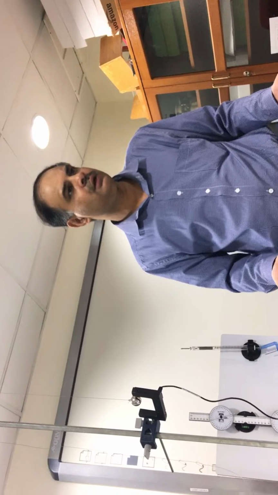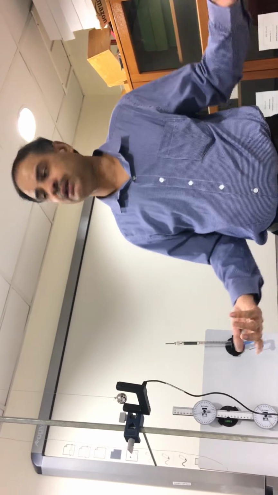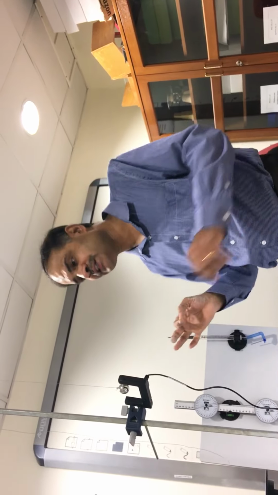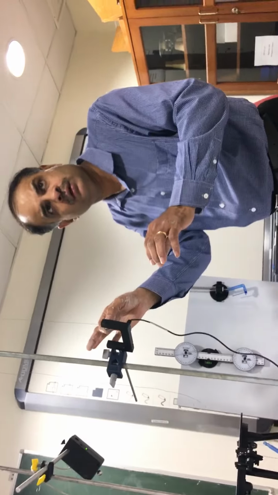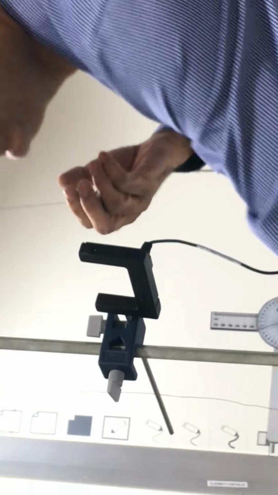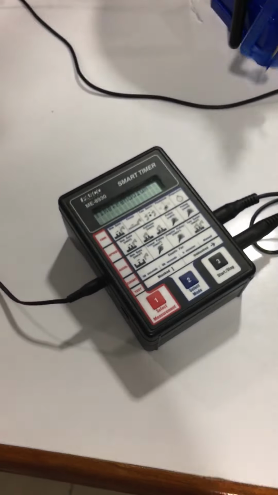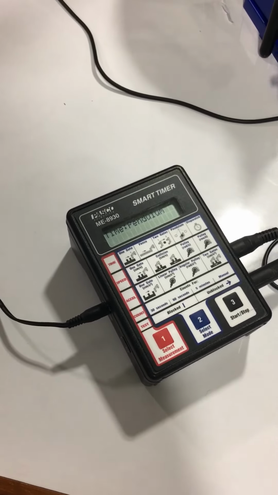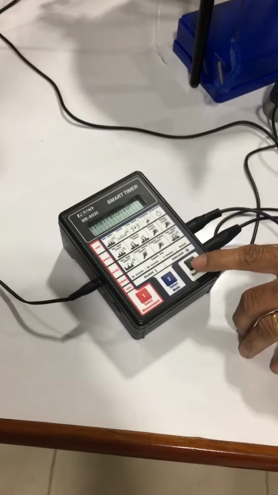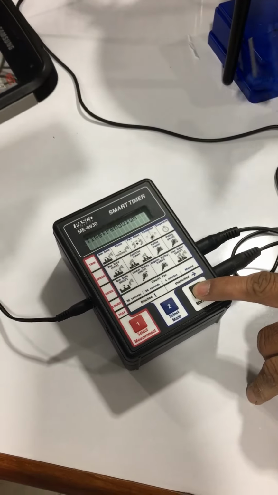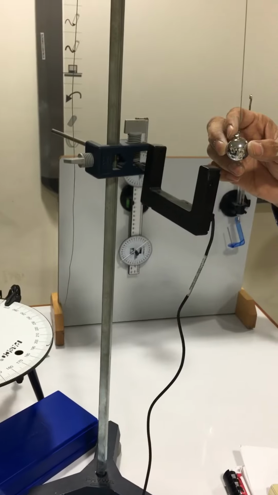I said, what is this? He said, doctor, I got this. I said, okay. Now what's the next step? Put this here. When you pull this, this will be in the time and pendulum mode. For the simple pendulum, time and pendulum. Now press the start, and leave it with a small angle, only a small angle.